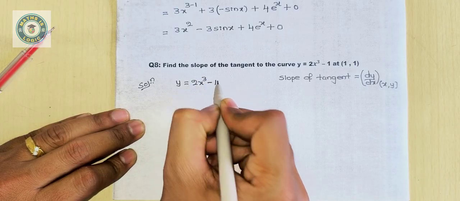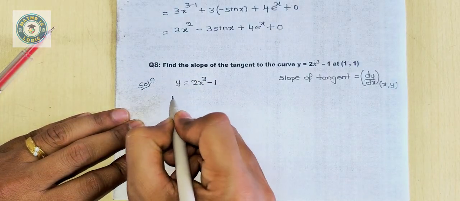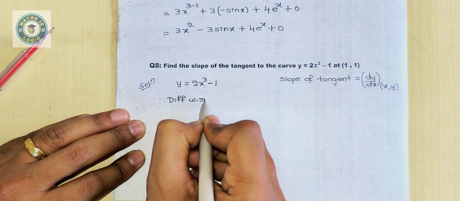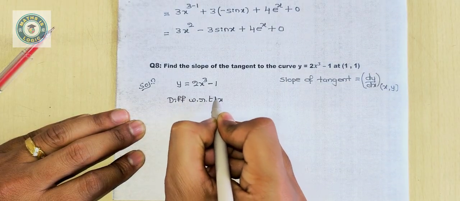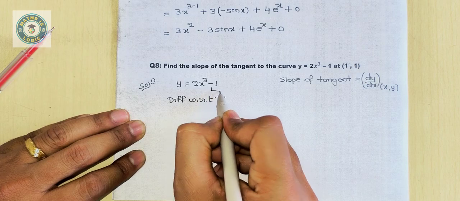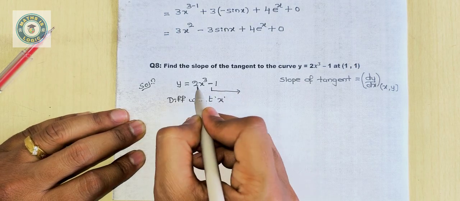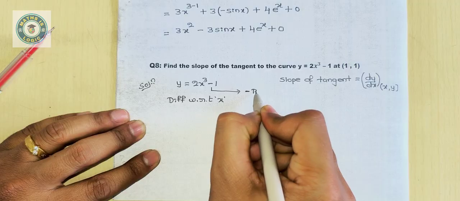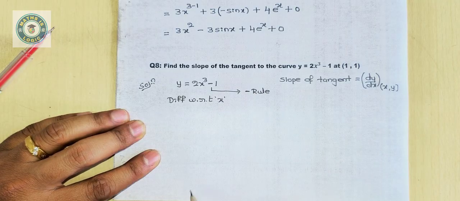Therefore in the solution first write y equals 2x cube minus 1. So next again do the differentiation with respect to x. Here you can see two terms are there, 2x cube minus 1. So here the minus rule of differentiation we are going to apply.